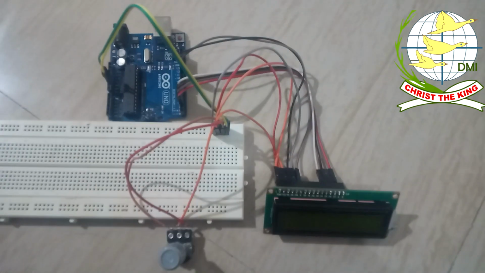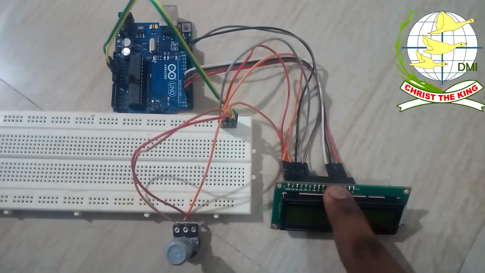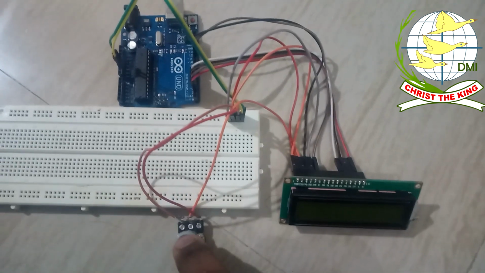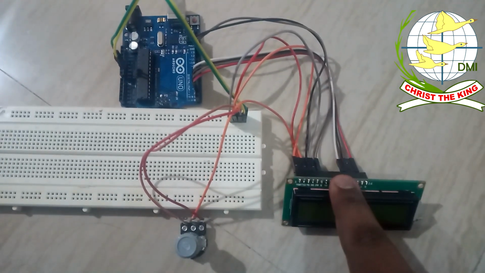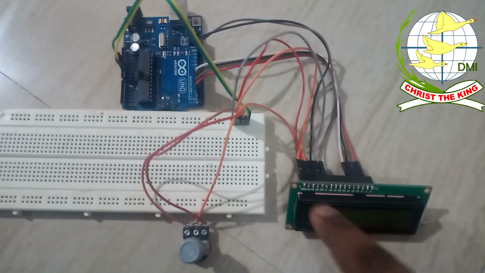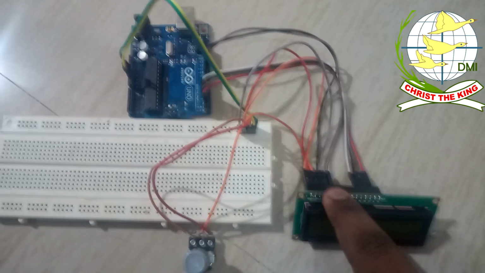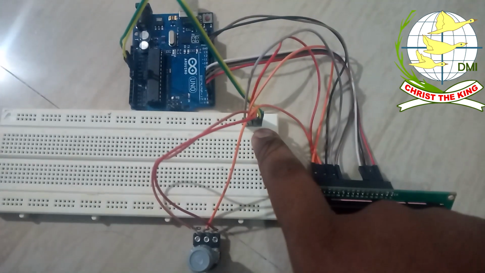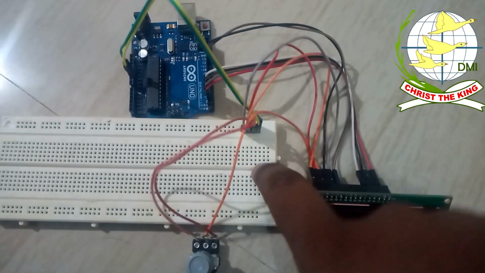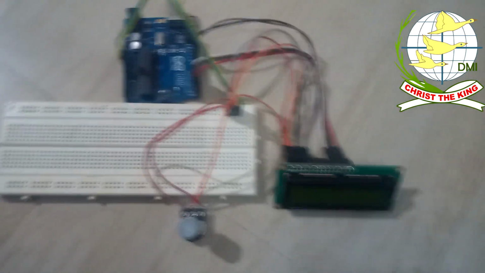Okay friends, as per our connection diagram, I have done my connection. I have connected my LCD display to the Arduino microcontroller, and my potentiometer is also connected to our LCD display and our Arduino. In order to have more VCC, I will be using one VCC here and another one here. So I have given a general VCC and ground pin on our breadboard. You can either connect directly to the breadboard, it's somewhat friendly. So that's all with our connection.